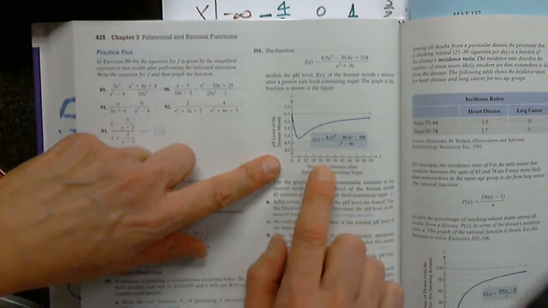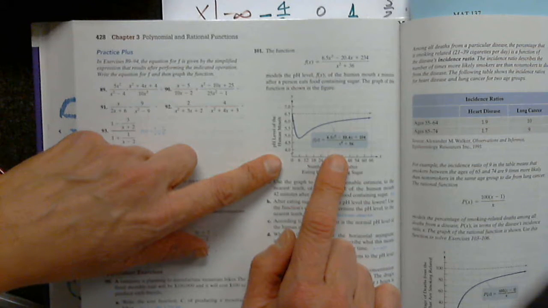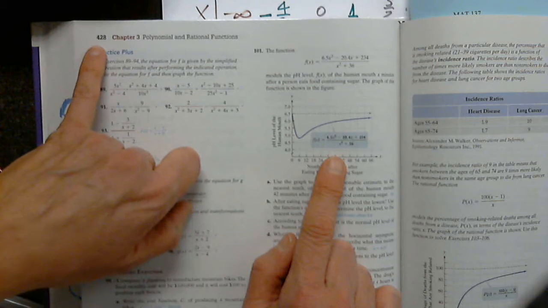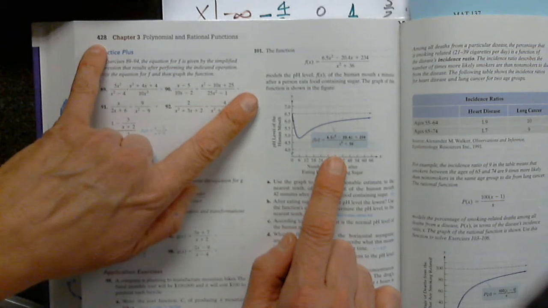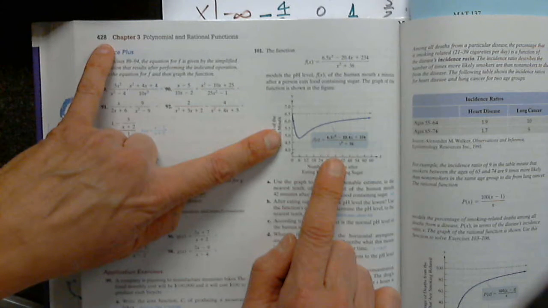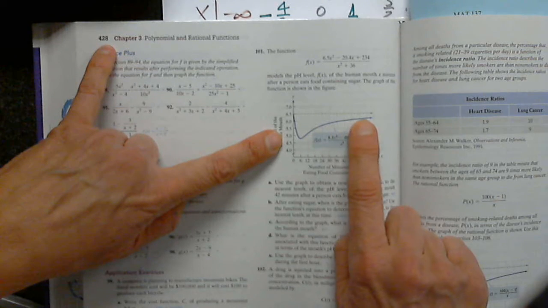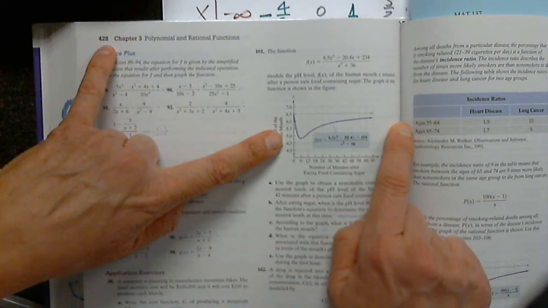Now, for example, here, look at the numerator and look at the denominator. Can anyone give us the horizontal asymptote? Page 428, problem 101. Can anyone give us the horizontal asymptote? That's it. As you see, the function gets closer and closer to 6.5. We're going to look at that.